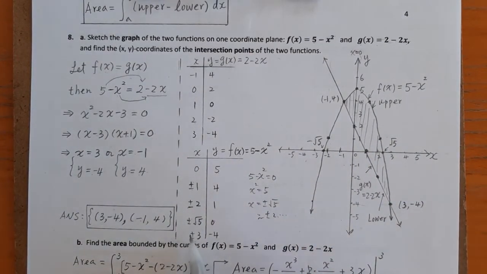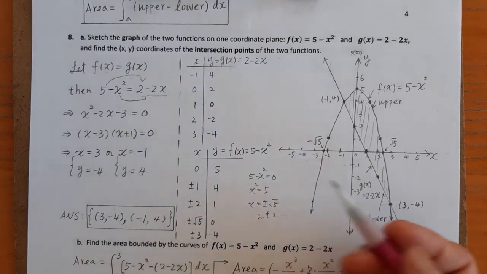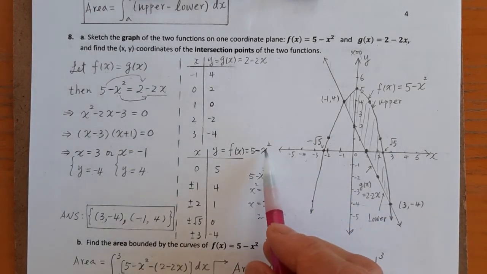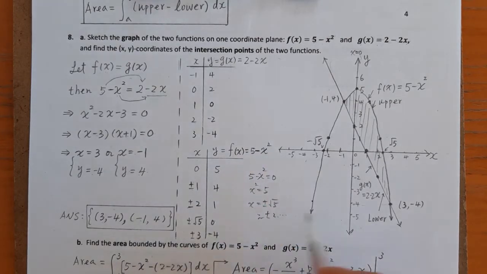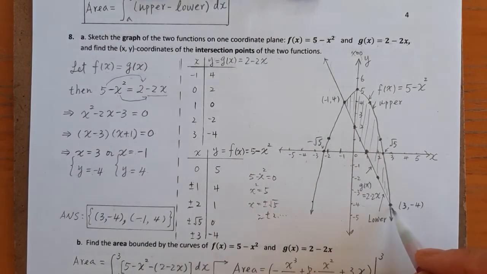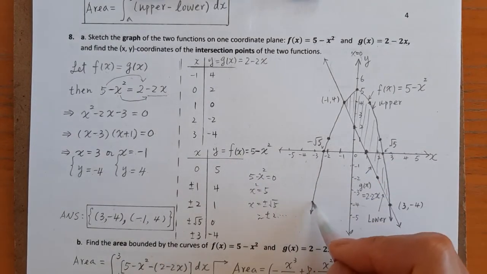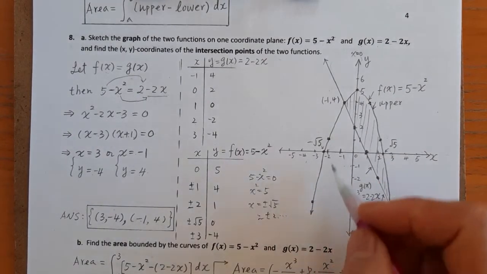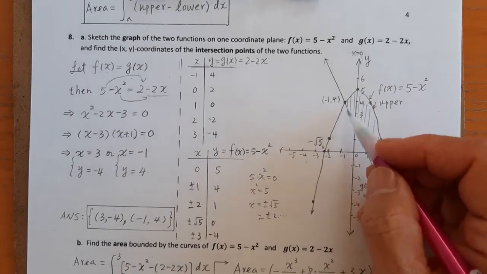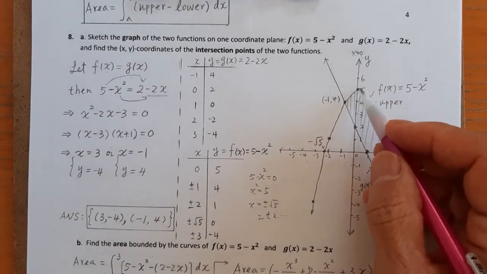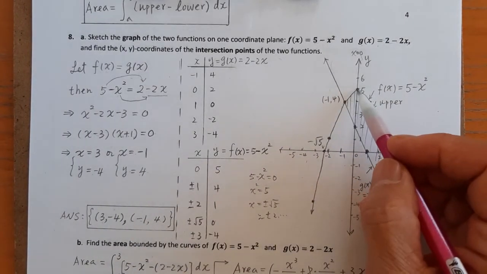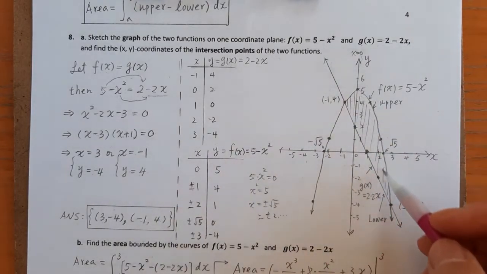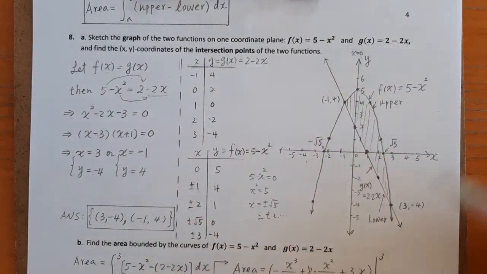Then you can figure out positive and negative 3. Plug it in. Its square is 9. 5 minus 9 is -4. So when x is 3 you get -4, and for -3 also -4. So you have so many points, 9 points. This we call the vertex. It opens downward, connect, and get a parabola. Use the curve.